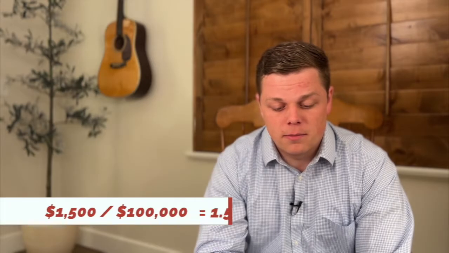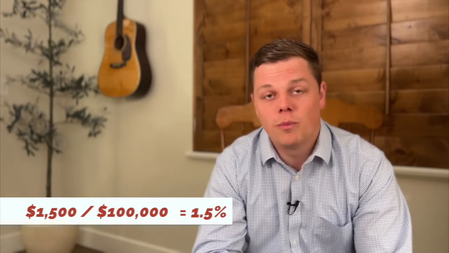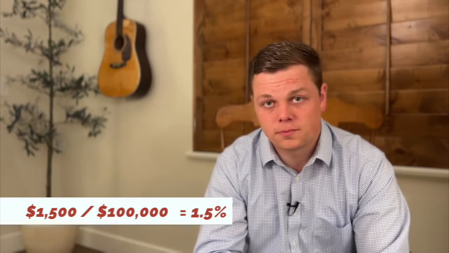So let's say that maybe this basement apartment is going to rent for $1,500, divided by the $100,000 that it cost to do those improvements, is a 1.5% ratio. So that's insane. That's really good. And so we find the same sort of ratios with accessory dwelling units and basement apartments.